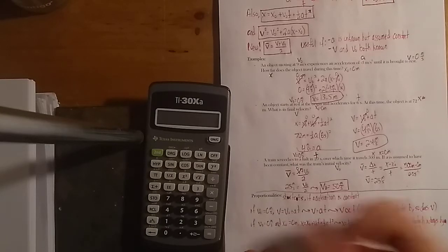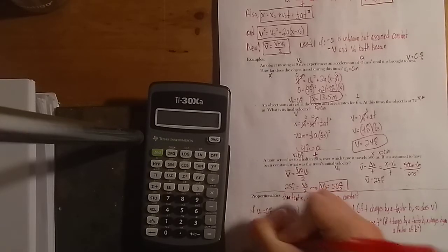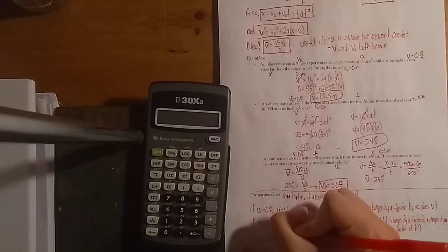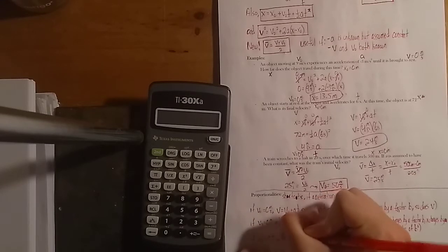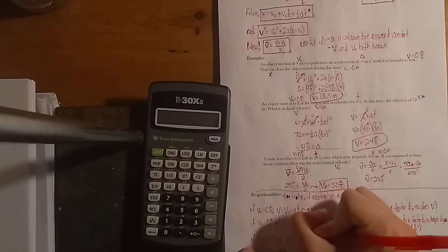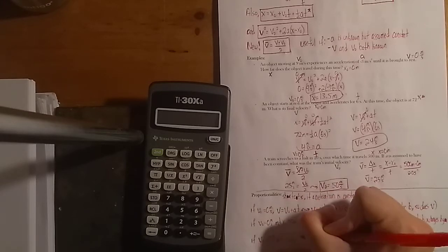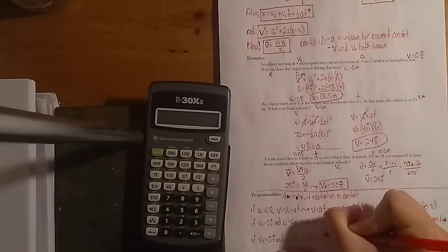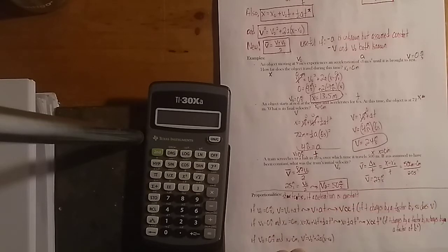Let's do one more with the other equation. And let's say this time if v naught is 0 meters per second and x naught is also 0 meters, then how does this equation change? Okay, so that term's going to go away, that's going to go away.